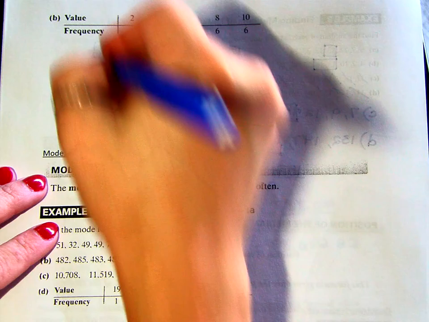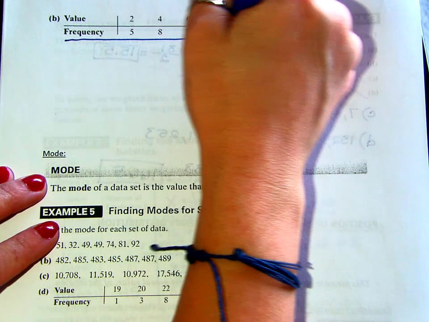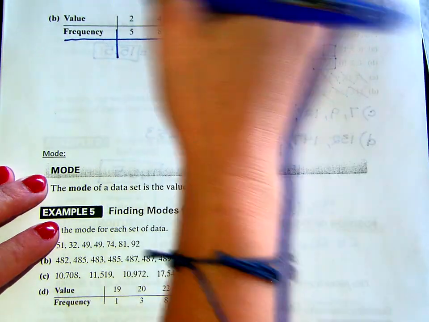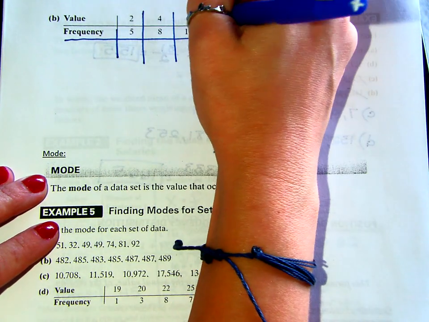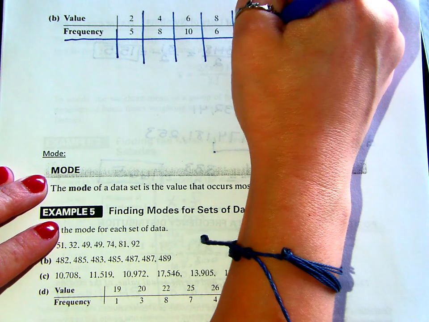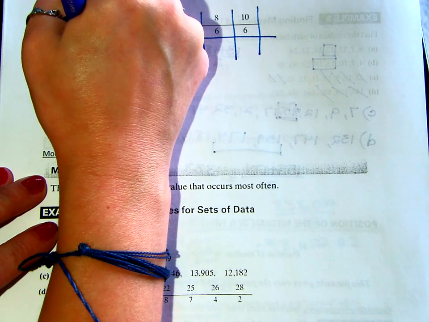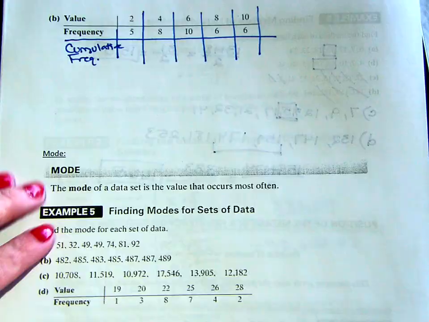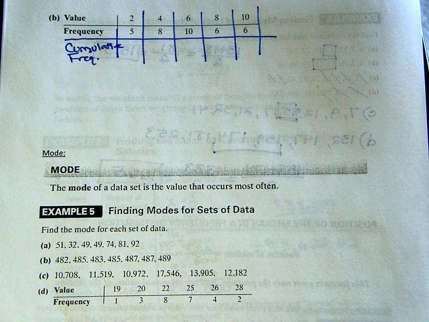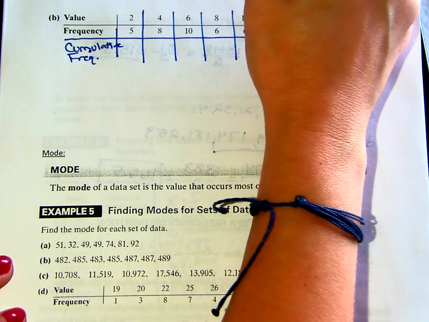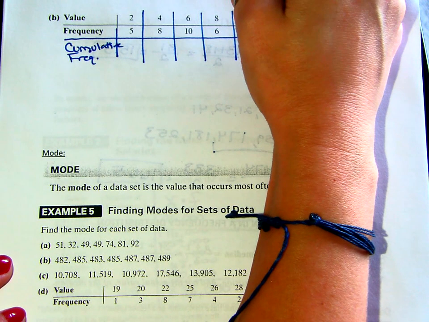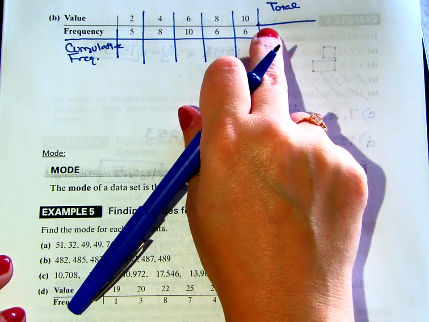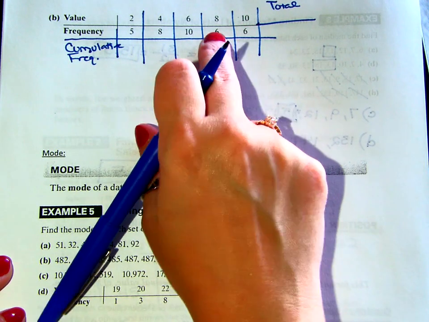I am going to put dividers between all of our numbers, though. Where we're going to have cumulative frequency down here. So in order for us to have a grand total of how many pieces of data we have, we add up our frequencies. 6 and 6 is 12, 12 and 8 is 20, 30, 35. There's 35 different pieces of data that we're playing with.